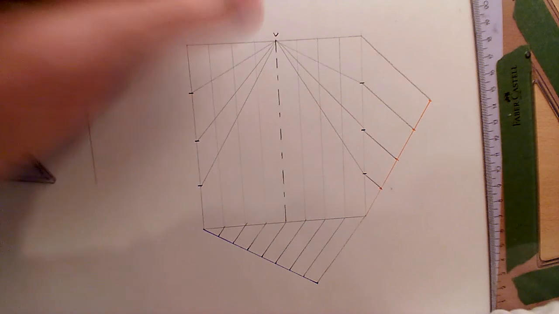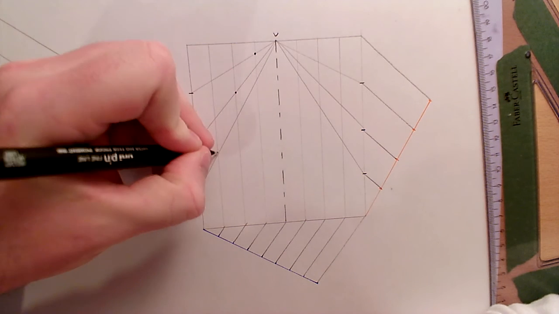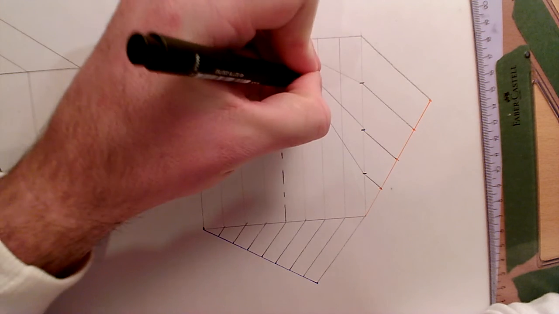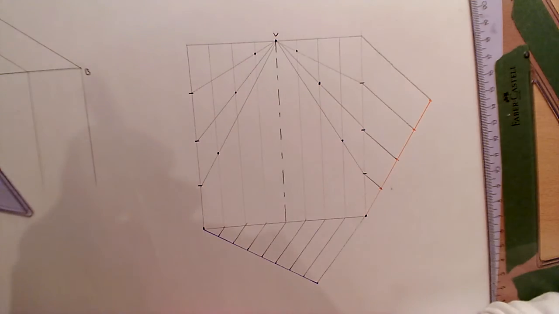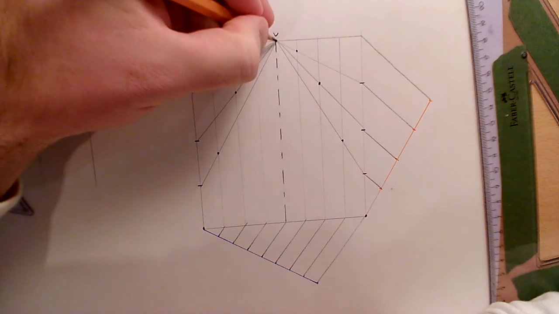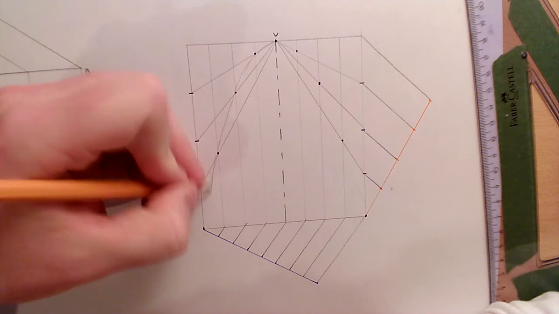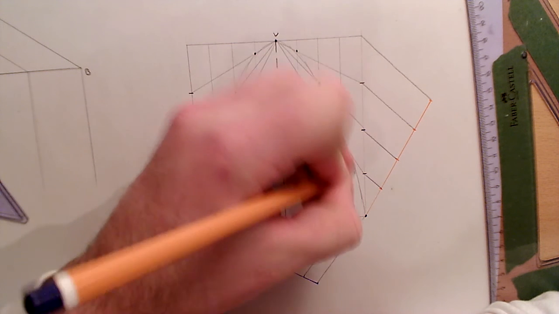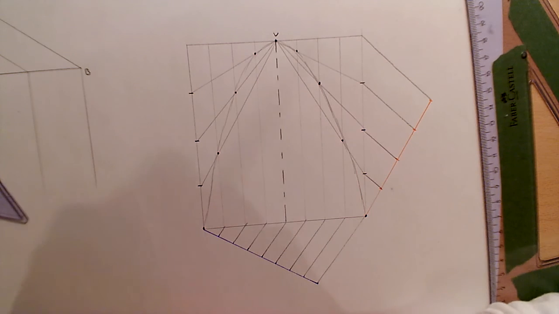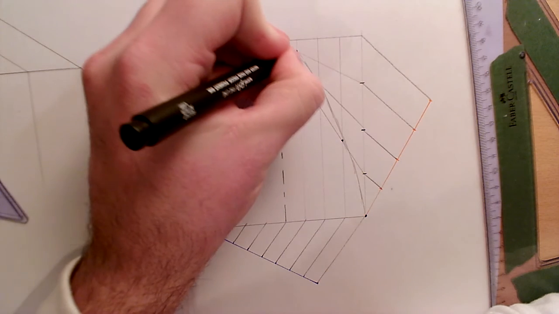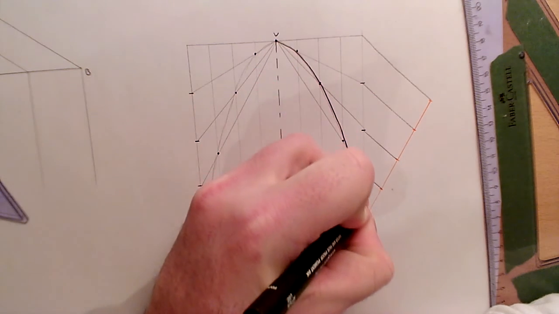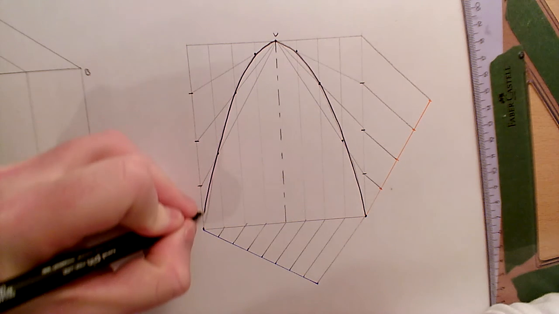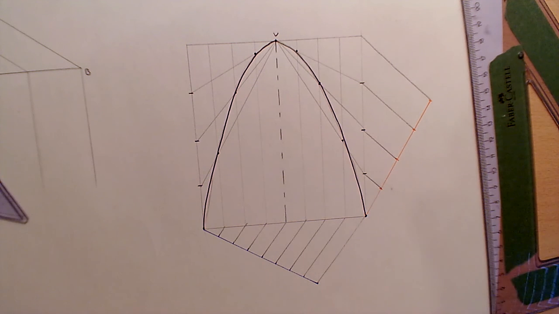So we know there's going to be a point here, here, here, and here, and also the very tip, and then we will have here. Then all it's a matter of doing is sketching in your parabola, like so. Okay, and that's the parabola drawn there.